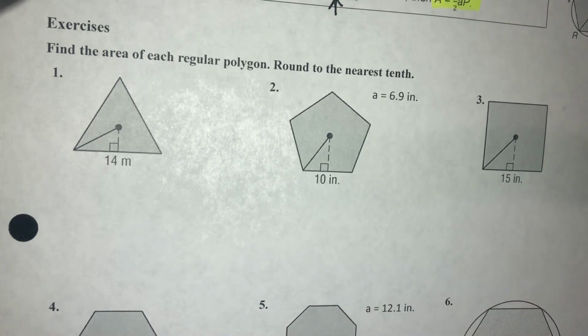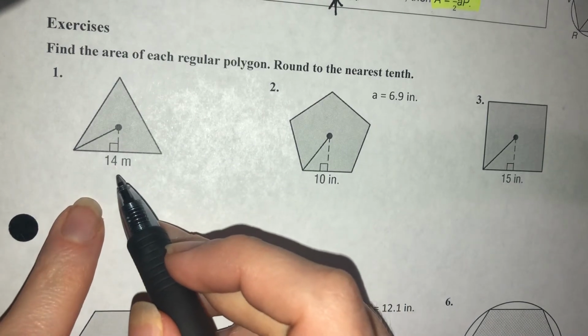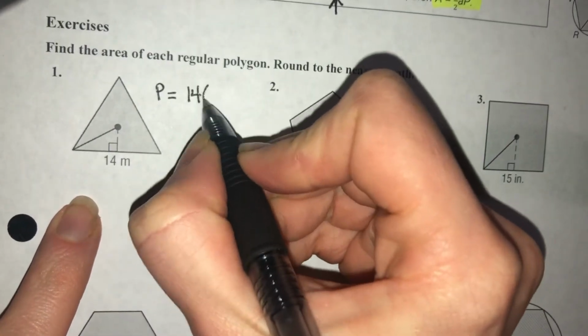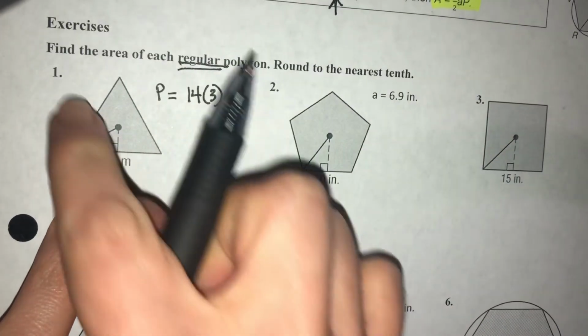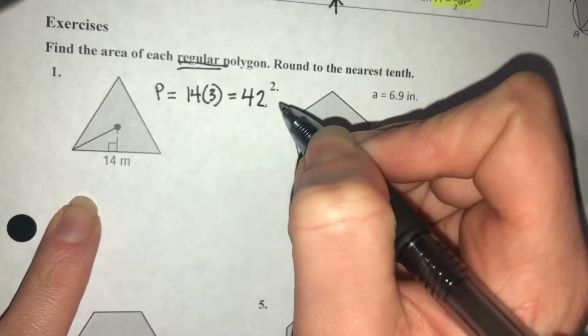So our first problem here is a regular triangle, so that would be an equilateral and equiangular triangle. The problem with this exercise is that they don't give us all the information that we need in order to solve the problem. All we know is the side length. So the side length will help us to find the perimeter. The perimeter is going to be this side, 14, multiplied times 3. Since they are regular polygons, all the sides are the same. So if there's 3 sides that are each 14 units long, then our perimeter is 42.